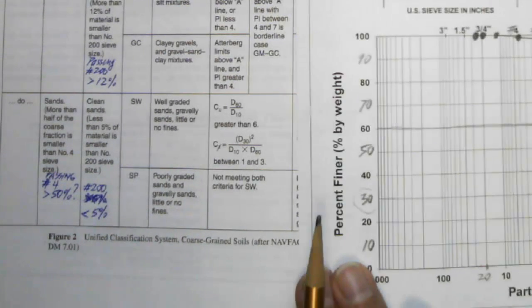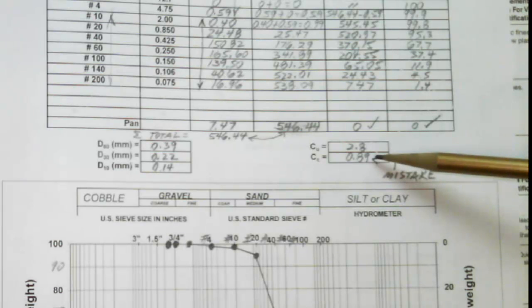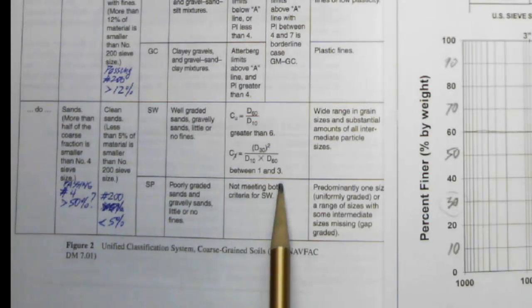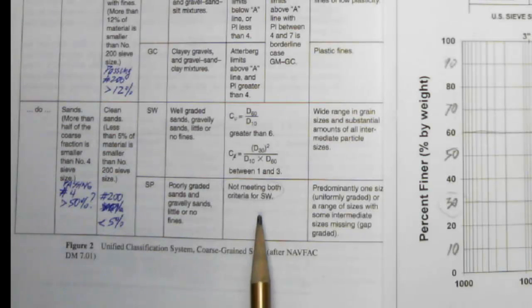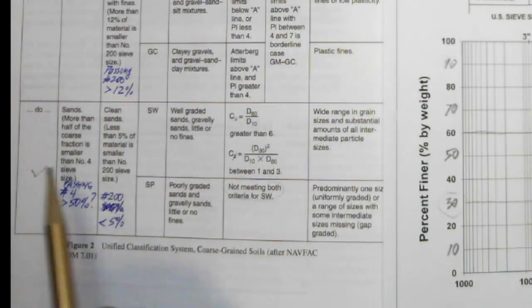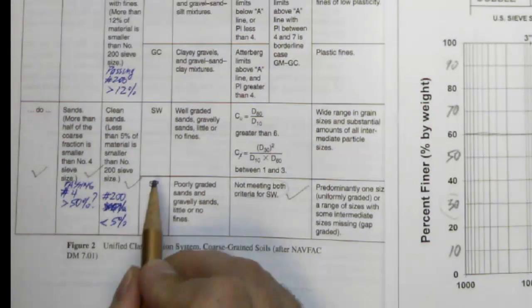So let's go to our calculations of Cu. Is Cu greater than 6? No. Is Cc between 1 and 3? No. That means this is not the right row. We move down to the next one. Notice what it says here: not meeting both of these two criteria. So that means that we're in the right row. So we've satisfied this condition, this condition, this condition, and this condition.